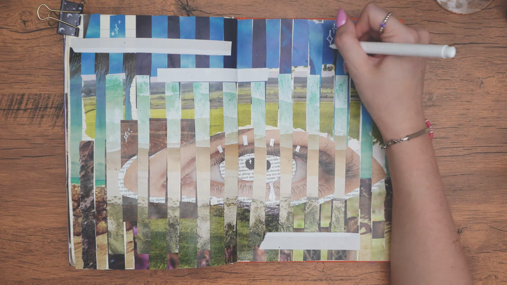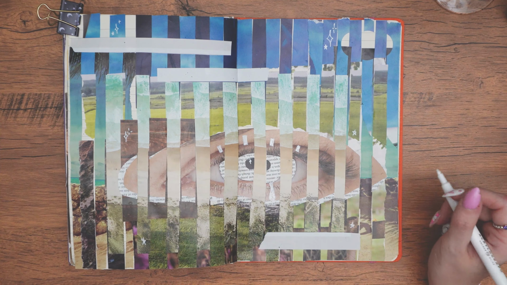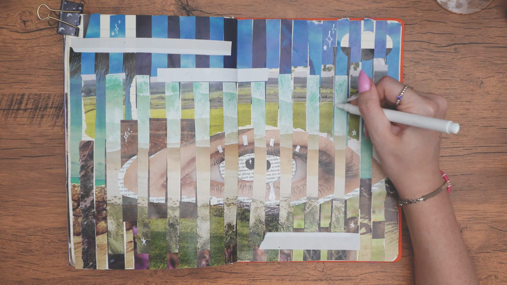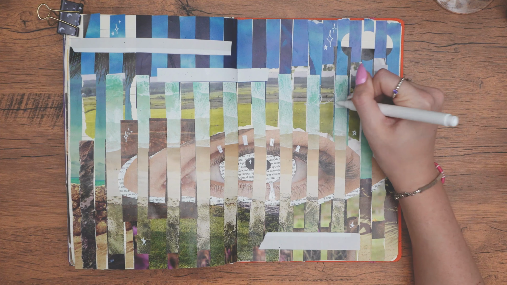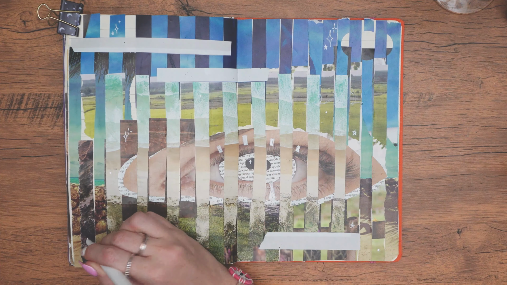But yeah, I really like this page. I hope that if you're interested in doing collage art, you just cut out some paper and start doing it, because it's so much fun.